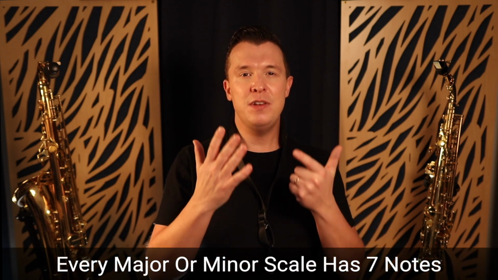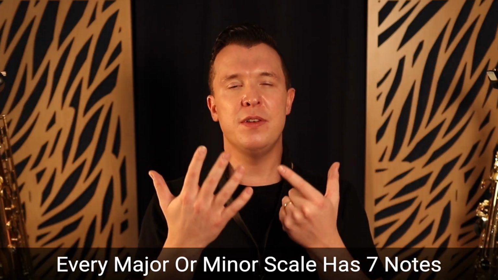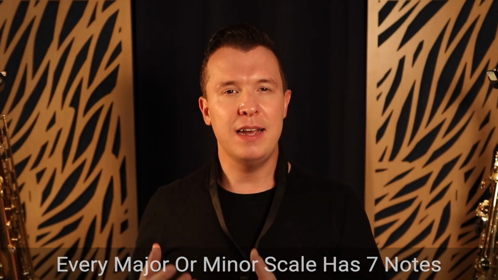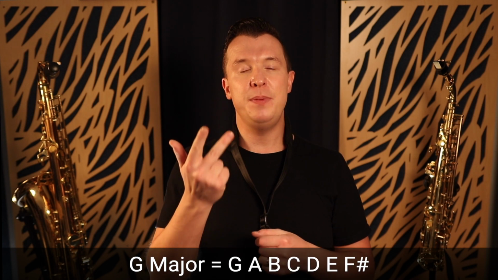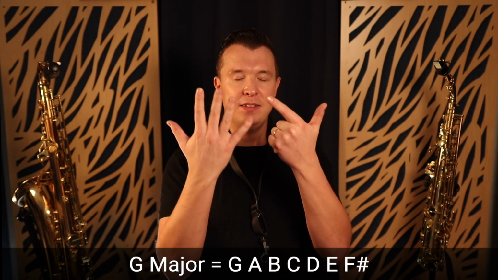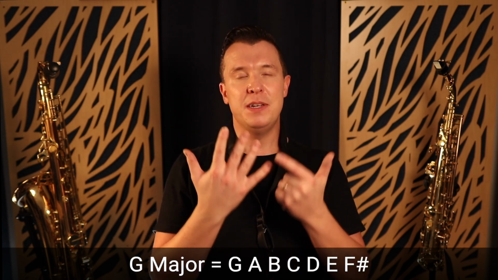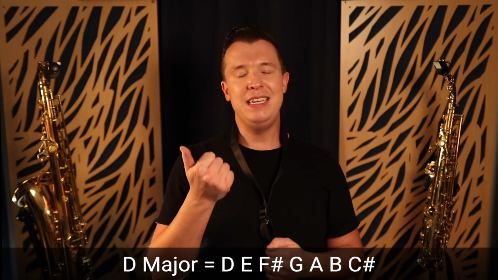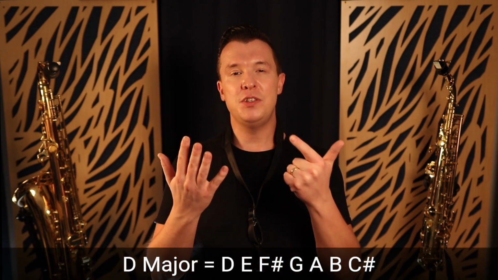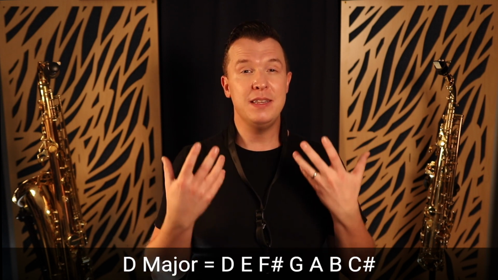You do this process of elimination until you get 7 notes, and you put those 7 notes together to create a scale. So if the notes happen to be G, A, B, C, D, E, F sharp, 7 notes, that's actually the G major scale. If the notes happen to be D, E, F sharp, G, A, B, C sharp, that's 7 notes. That happens to be the D major scale.